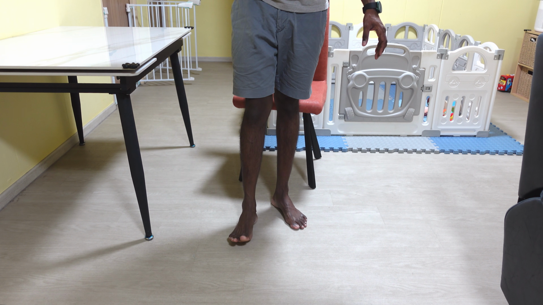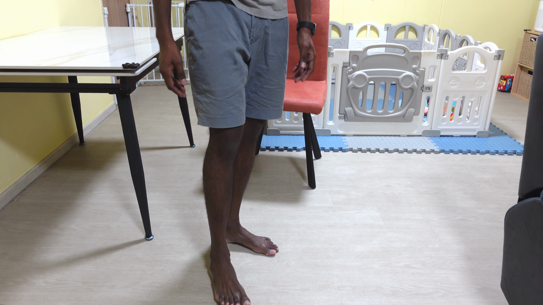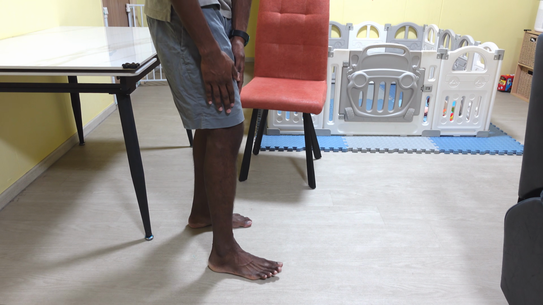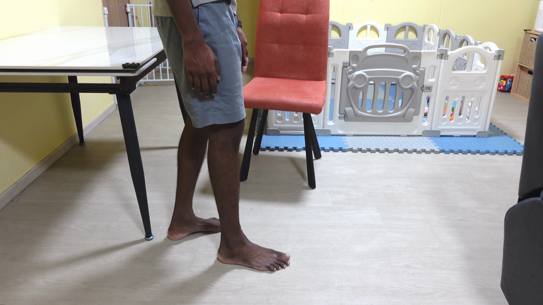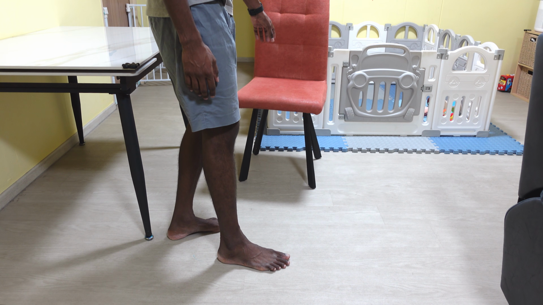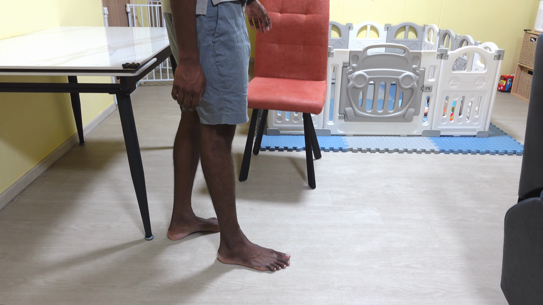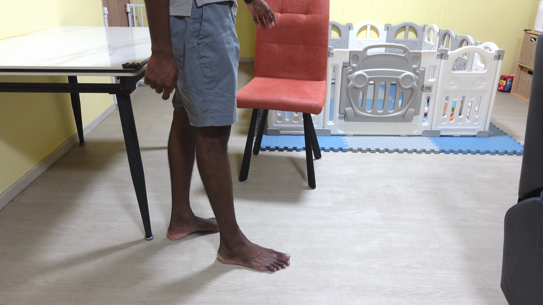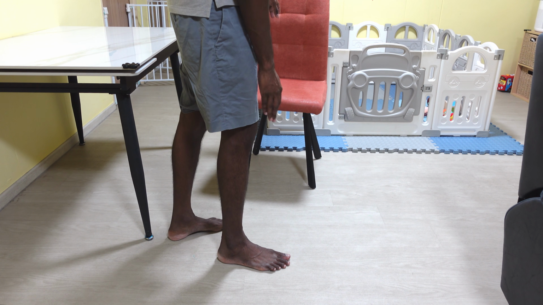So let me explain again. What I'm trying to show you is, I'm just going to show you a close-up here. So this is the joint that I want you to stretch, right? So just take a step forward like this, and on my stronger side, I'm holding onto something. Just be mindful of that. Keep your knee straight. You can lock it out or keep it straight. And what I want you to do is lean forward and look at your knee joint.